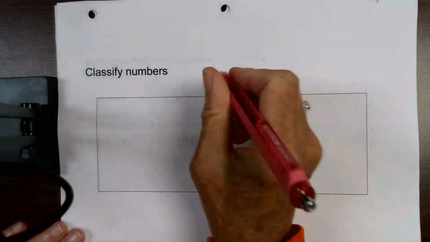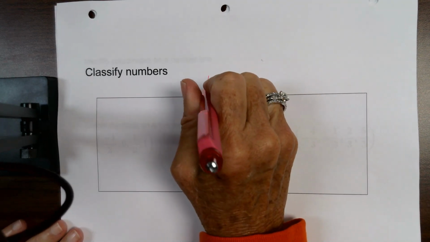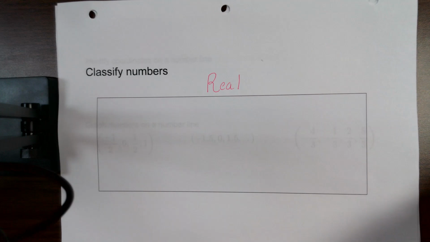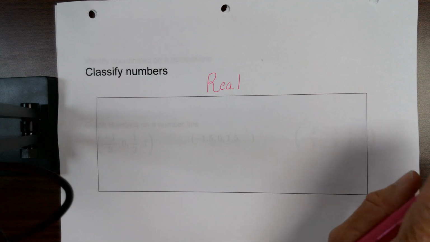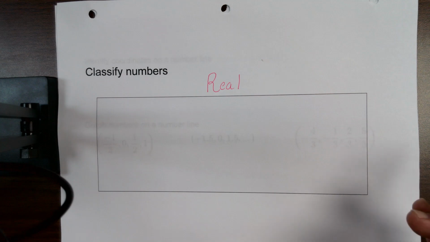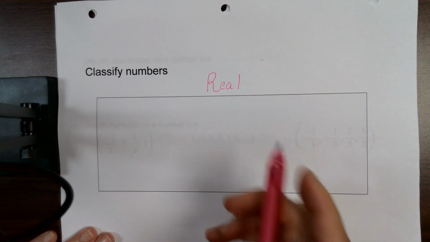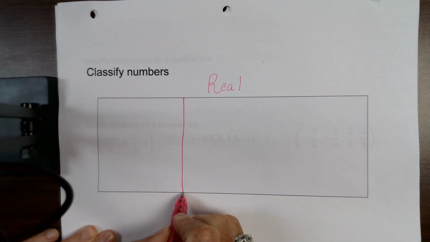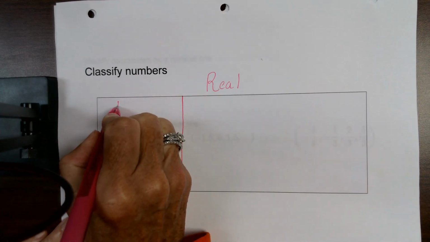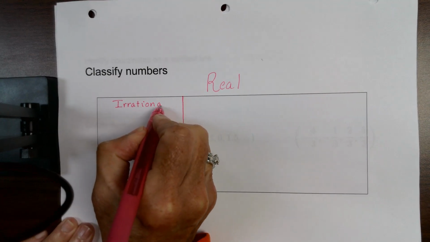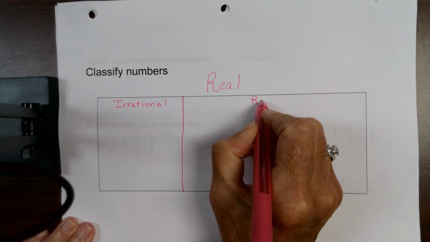Every number that you have talked about so far in your math career falls underneath the category of real numbers. When you get to Algebra 2, you're going to meet something called imaginary numbers. So up to that point, you can assume that any number that you talk about is going to fall underneath the category of real numbers. Under real numbers, we have two distinct types of numbers. One is called an irrational number, and the other is called a rational number.